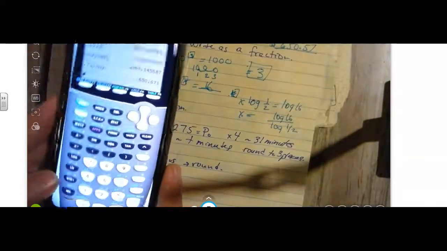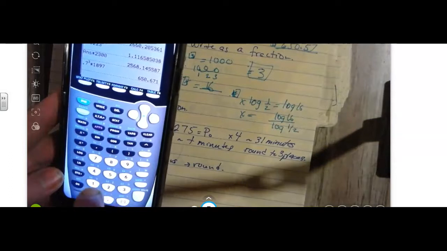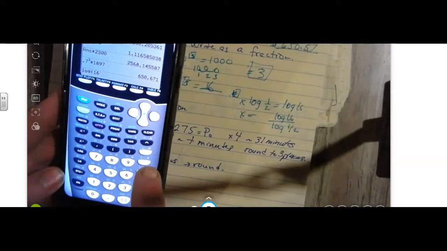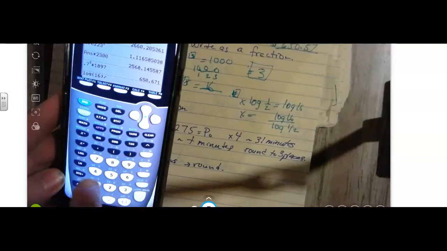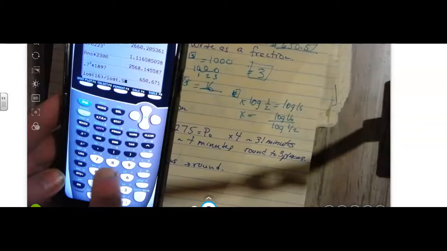I believe you're allowed to use the calculator in this one, but we'll do it without a calculator also. So that's going to be log 16 divided by log 1/2, and you get -4. So -4 is your answer.